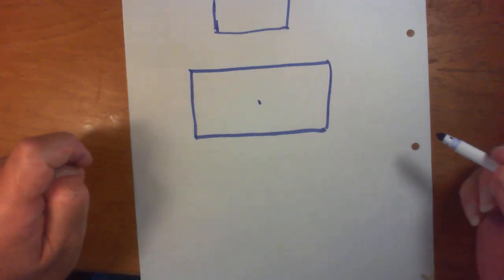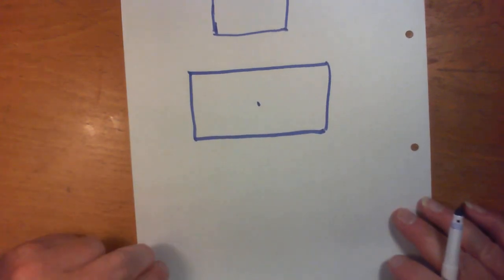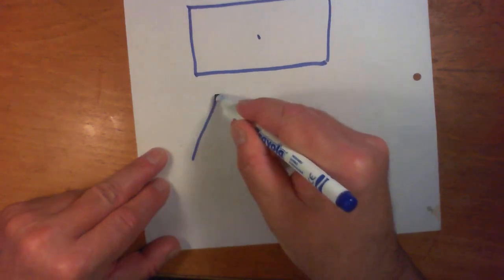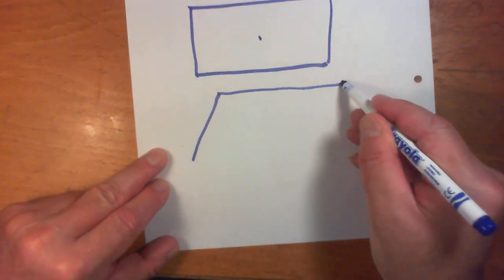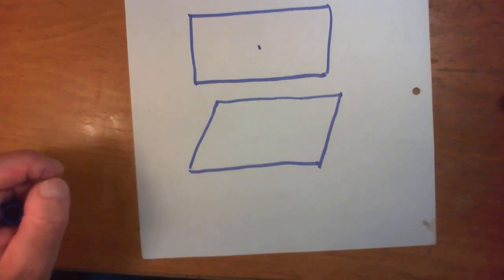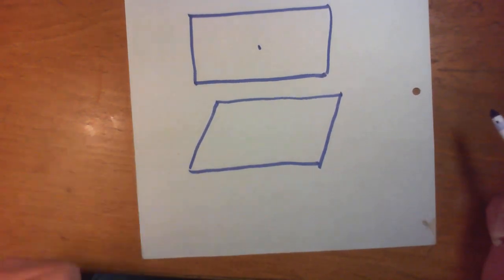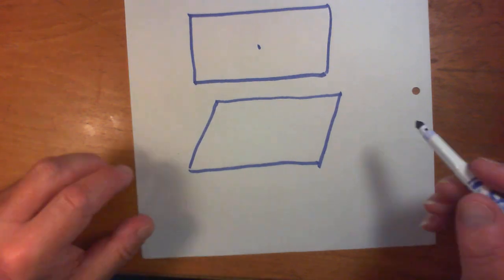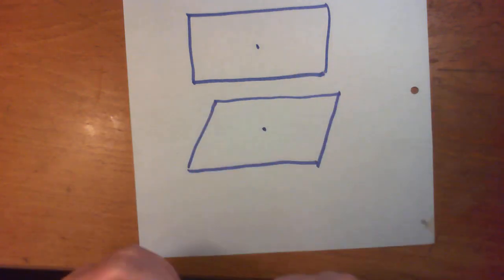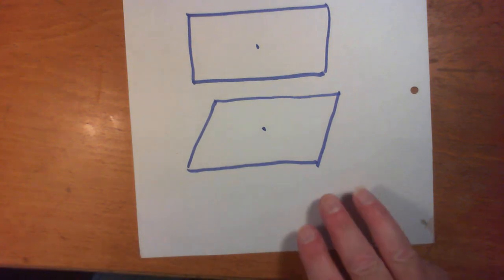So a rectangle has rotational symmetry of 2. This is the more generalized parallelogram, and that has the same rotational symmetry, 2. Go through 180 and it looks identical to the view we've got here.